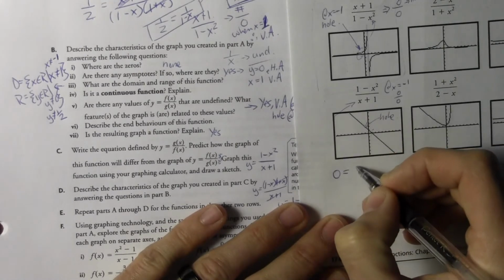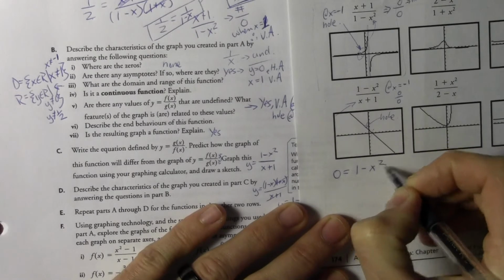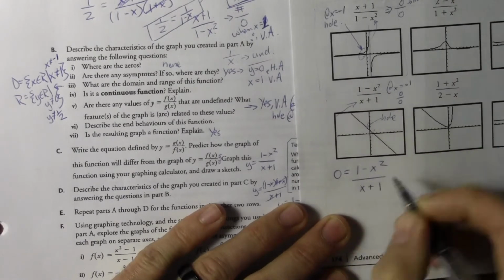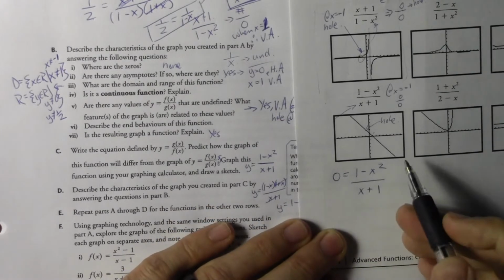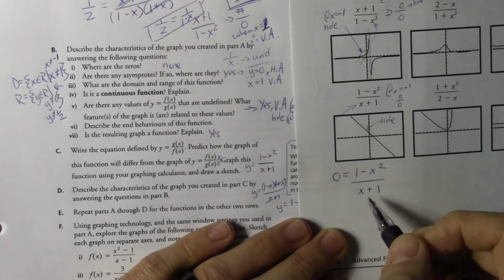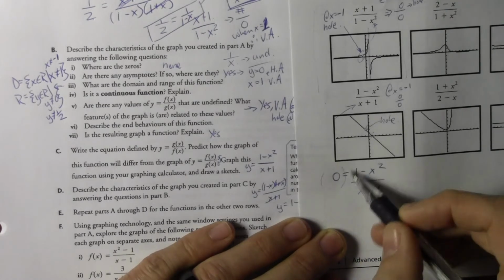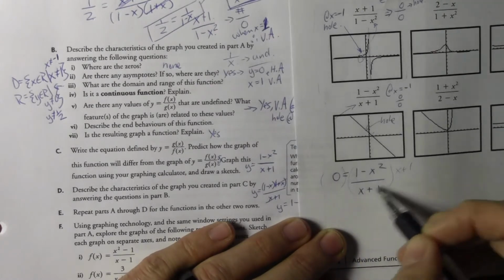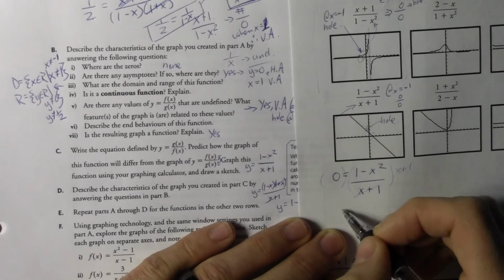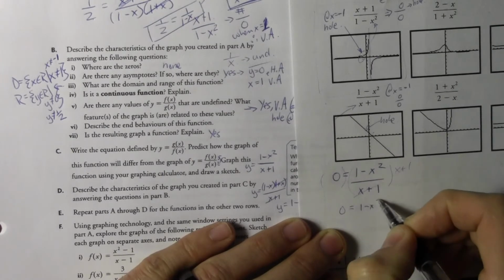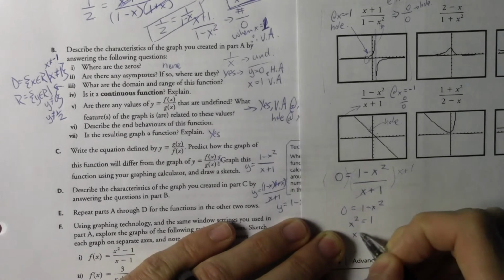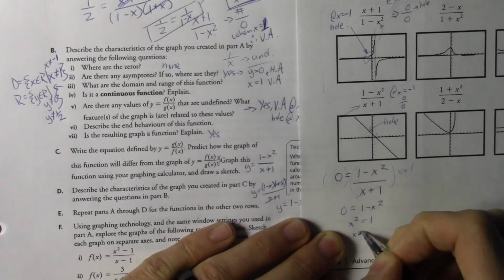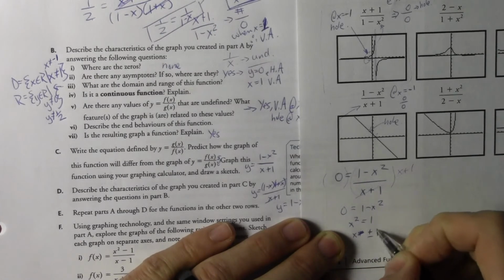So to find out the zeros, we set, of course, y equal to 0, and we solve for x. If I set y equal to 0 here, careful, some of you might say, well, this is undefined. It's not undefined. I can multiply both sides by x plus 1. These cancel. This still becomes 0, so I have 0 equals 1 minus x squared. And then I have x squared is equal to 1, x is equal to plus or minus 1.